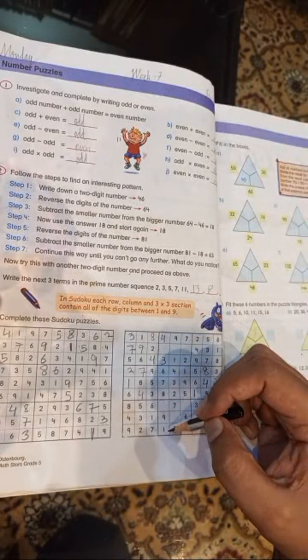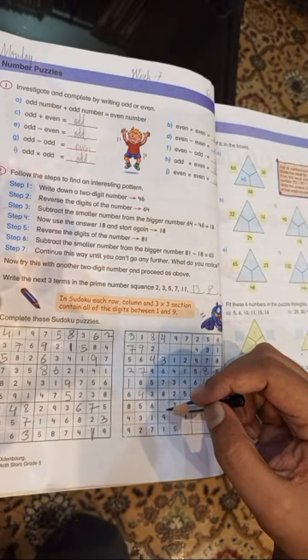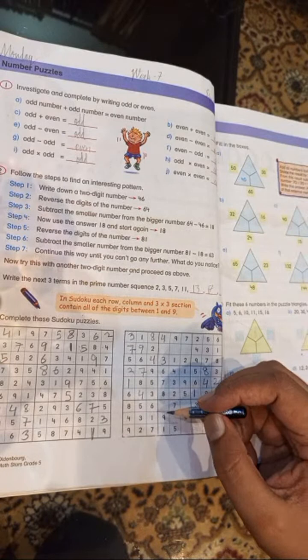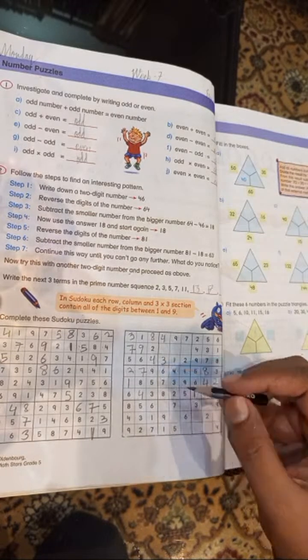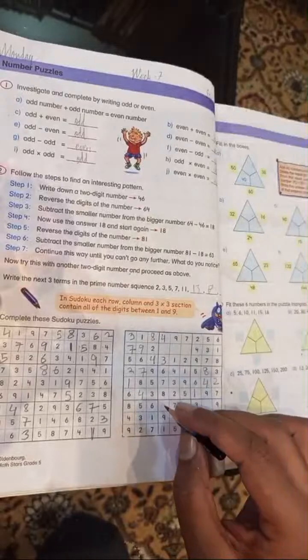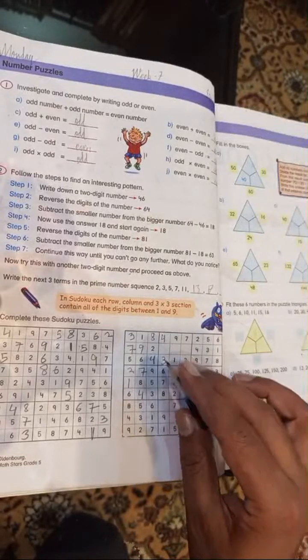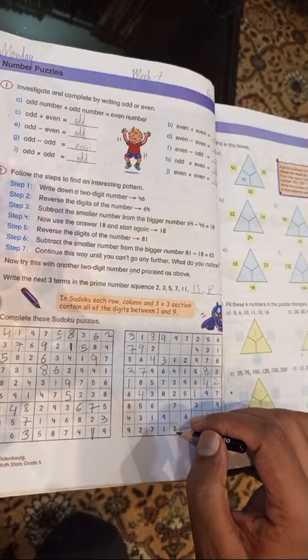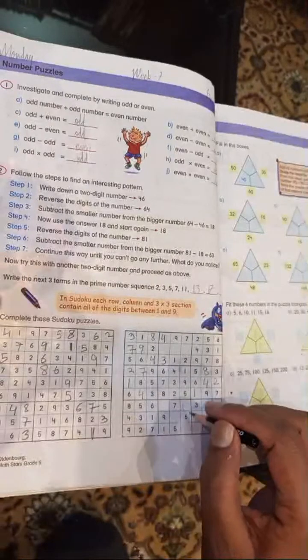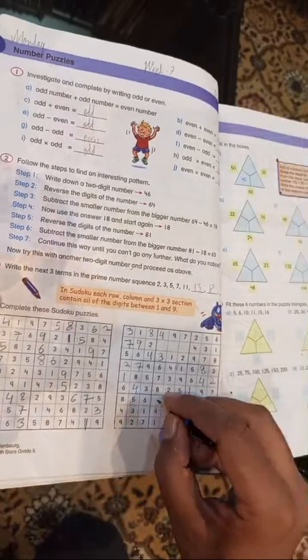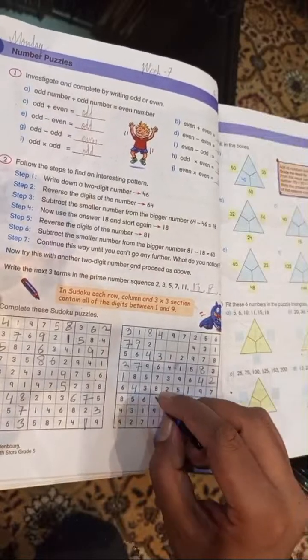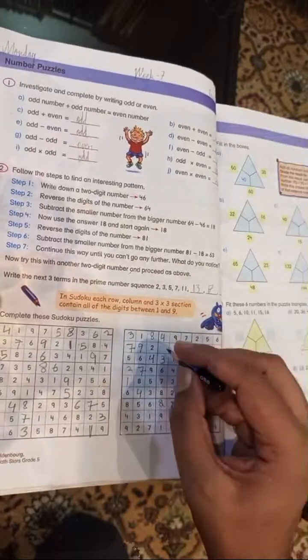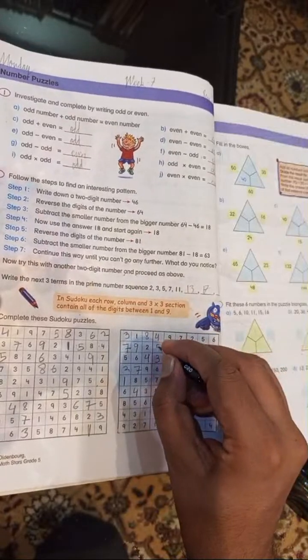Let's figure out which of them are missing. 2 is missing, and 5 is missing. Notice that if I put 5 here, 5 is already used in this cell once, so we cannot use 5 here. So the obvious choice for this space is 2, and ultimately 5 goes here.